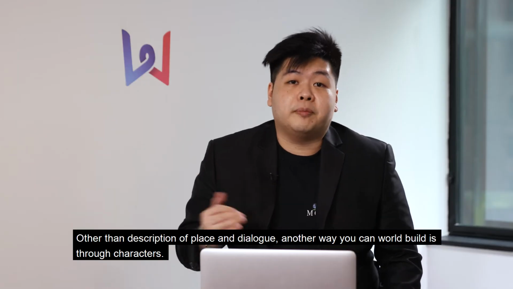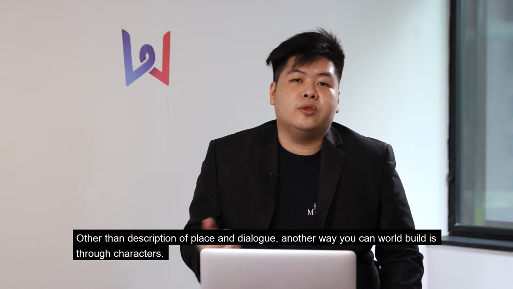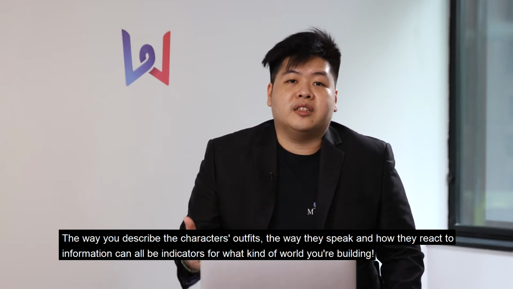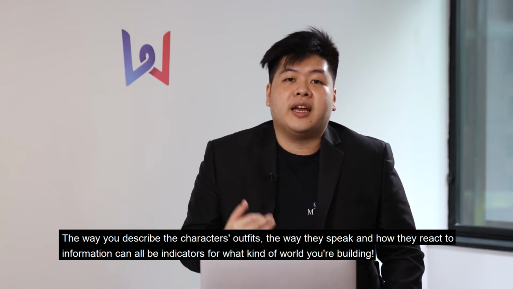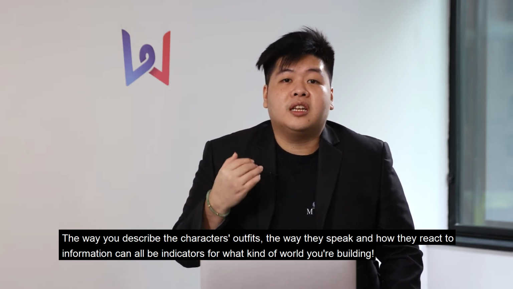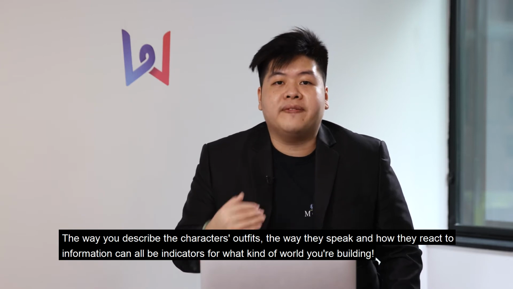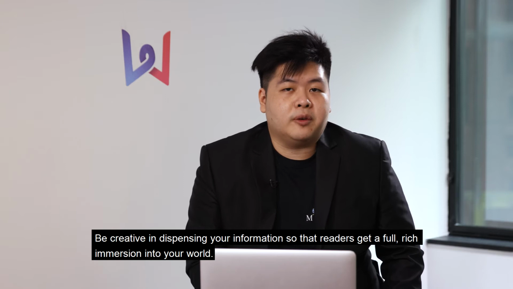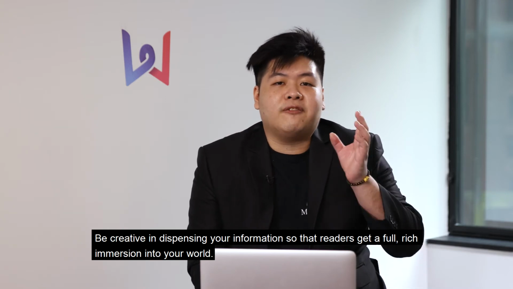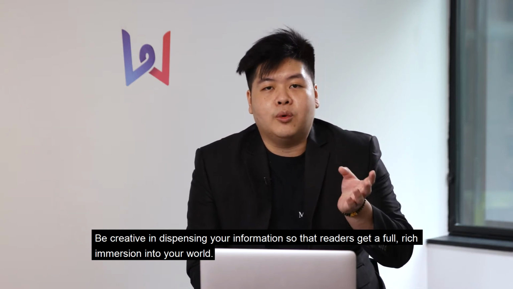Other than description of places and dialogue, another way you can world build is through characters. The way you describe characters' outfits, the way they speak, and how they react to information can all be indicators for what kind of world you're building. Be creative in dispensing your information so that readers get that full rich immersion into your world.